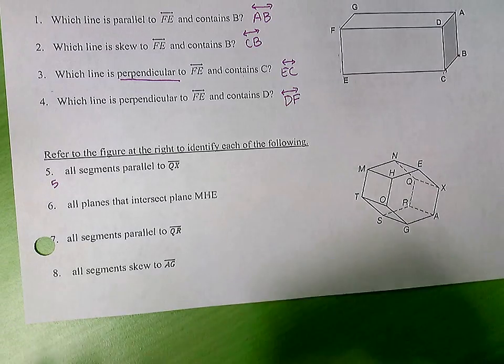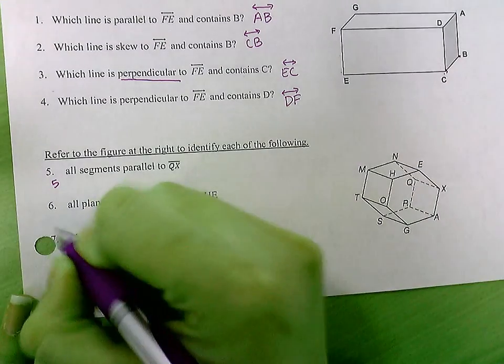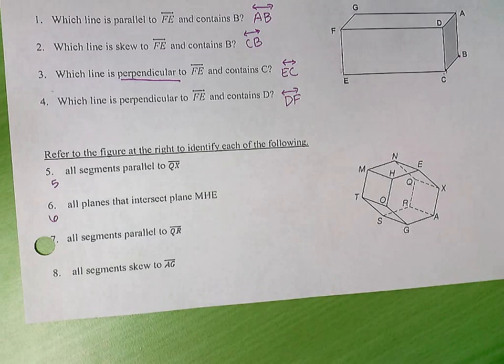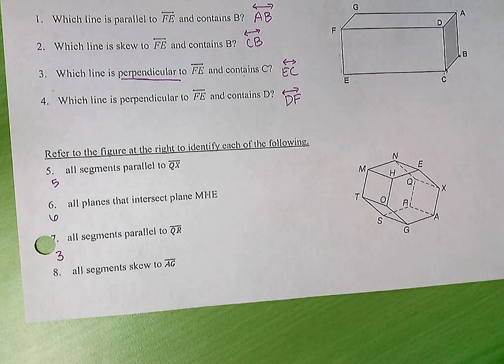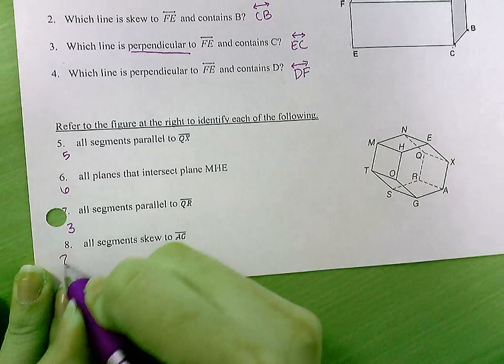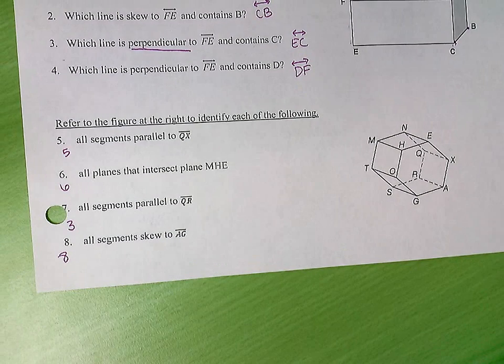For number 6, you should have 6 planes that intersect MHE. For number 7, you should have 3 segments parallel to QR. And number 8, you should have 8 segments skew to AG.